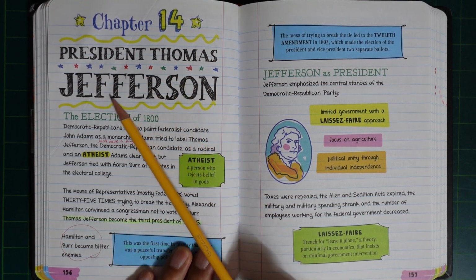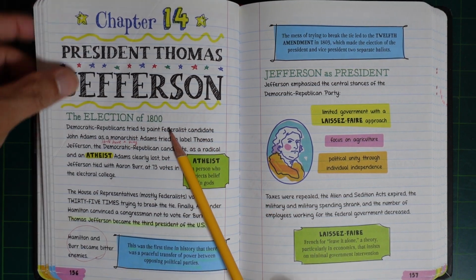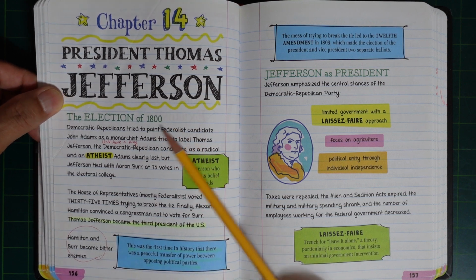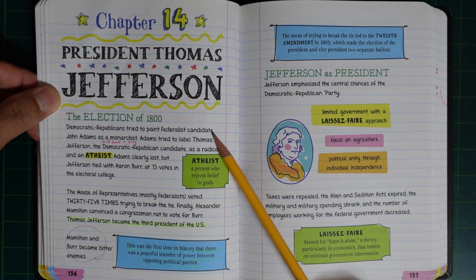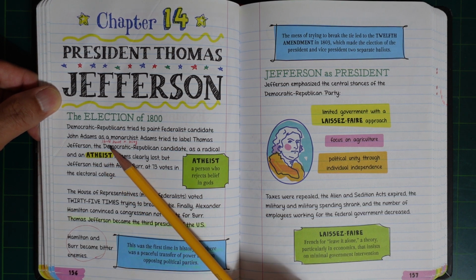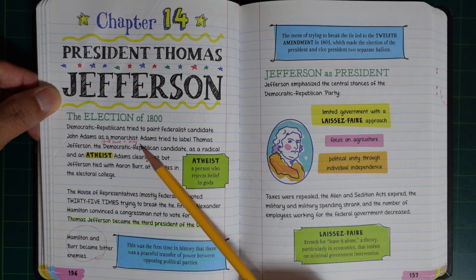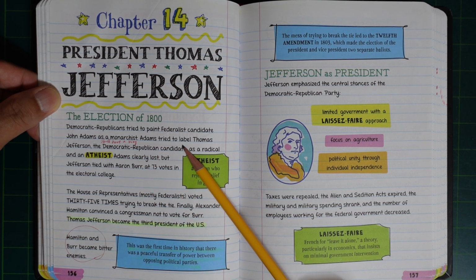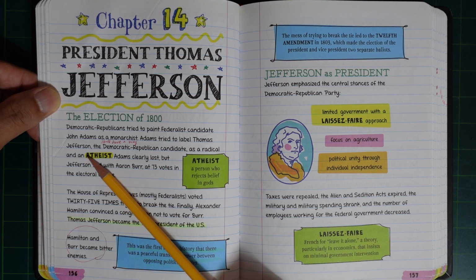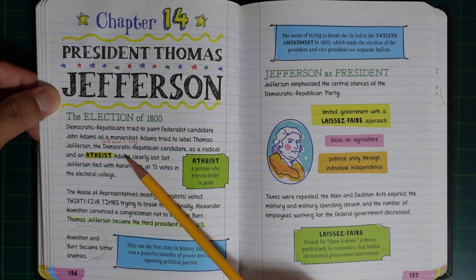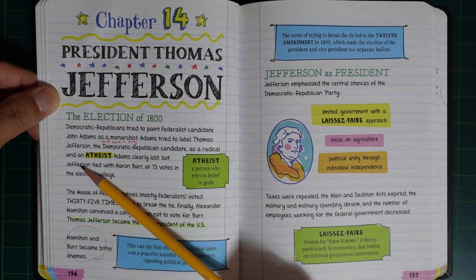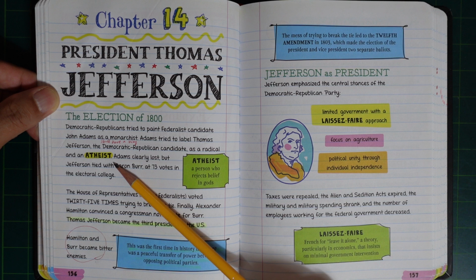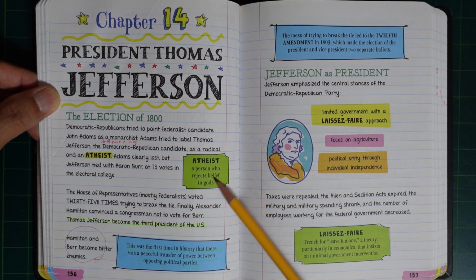President Thomas Jefferson. The election of 1800. Democratic Republicans tried to paint the Federalist candidate John Adams as a monarchist. Adams tried to label Thomas Jefferson, the Democratic Republican candidate, as a radical and an atheist. Atheist: a person who rejects belief in God.